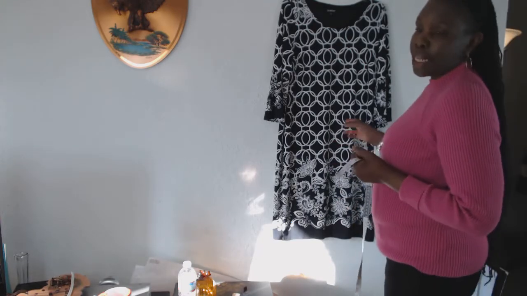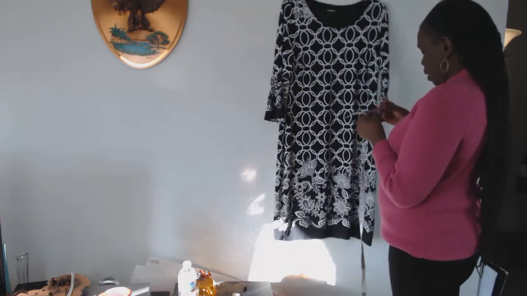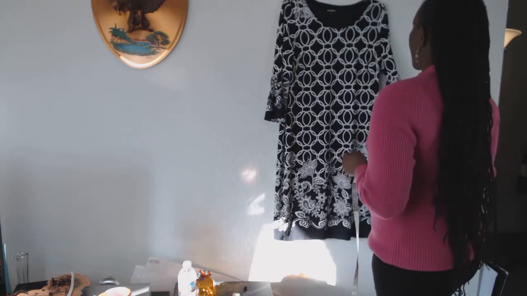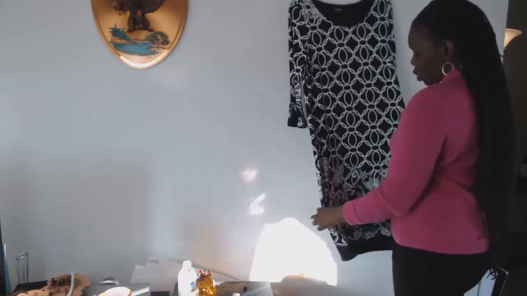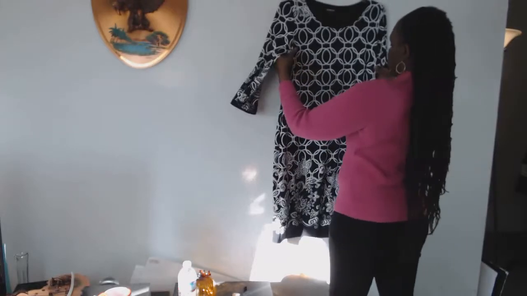Okay, the next example that I'm going to show you is this plus size women's dress. This is another new with tags dress. It's by Glamour. Oh my goodness, this dress, I so like it that I wish it was my size, but it's way too big.